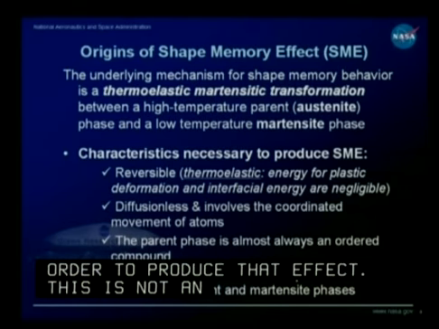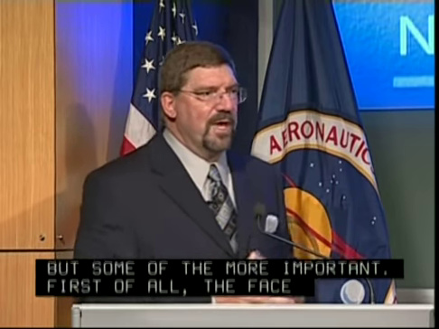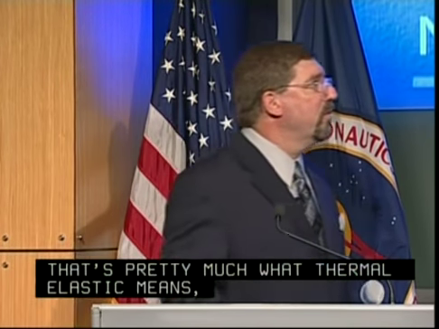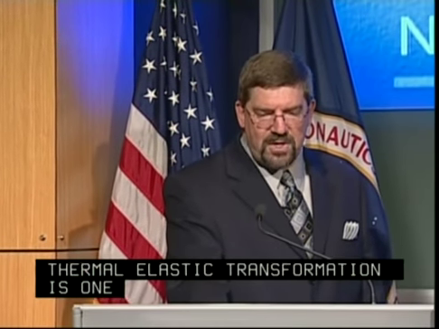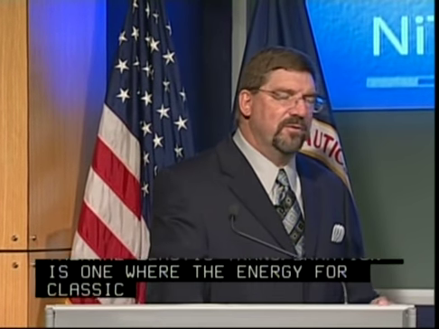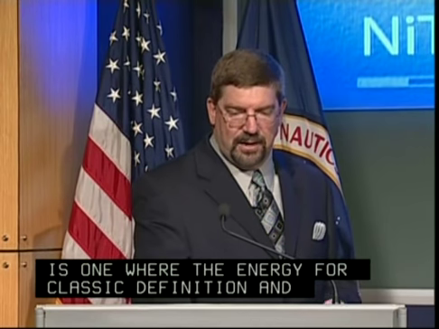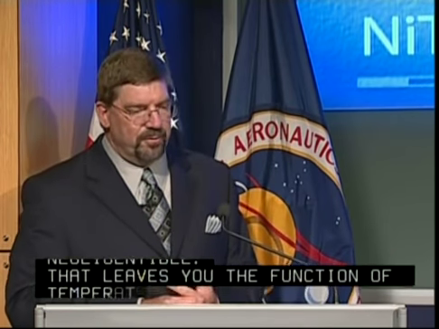First of all, the phase transformation itself has to be reversible, and that's pretty much what thermoelastic means. It defines that. A thermoelastic transformation is one where the energy for plastic deformation as well as the interfacial energies are negligible. So what does that leave you? Well, that leaves you the chemical energy for the transformation, which is a function of temperature, and elastic energy. And if that's all you're considering, then your transformation can be reversible.